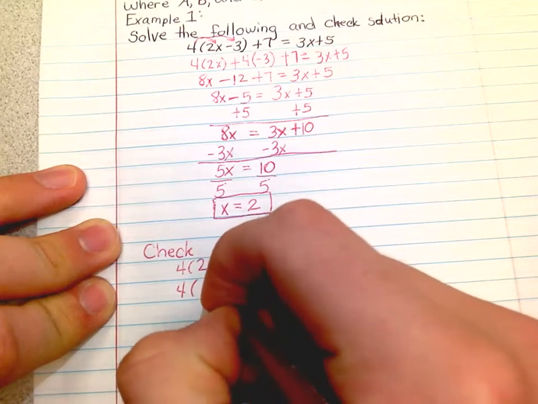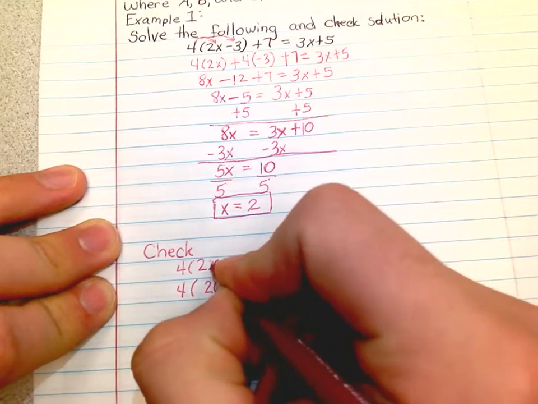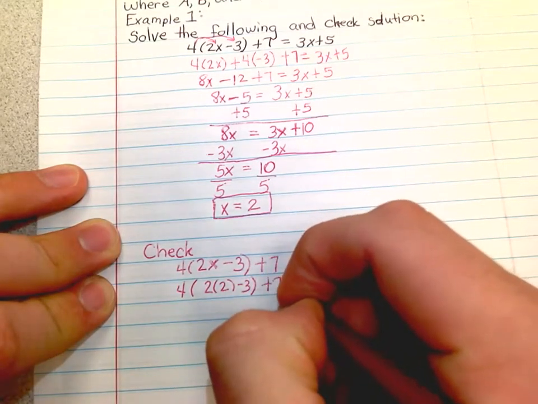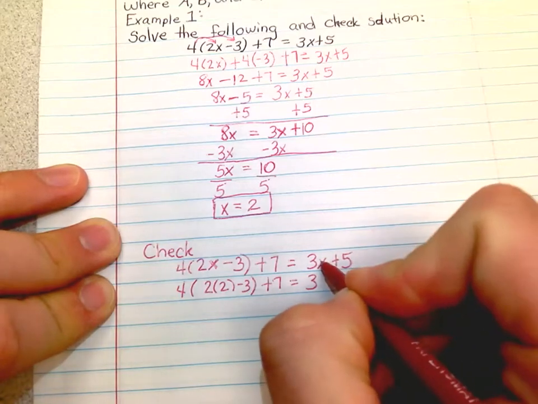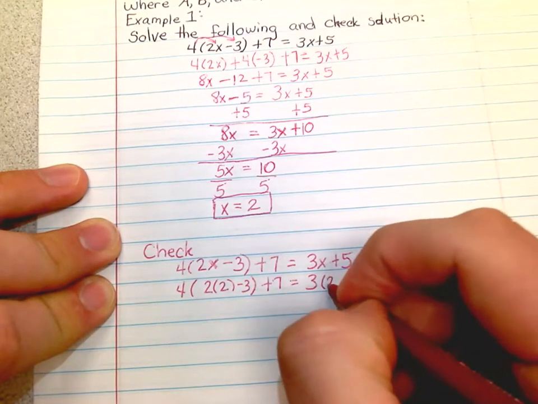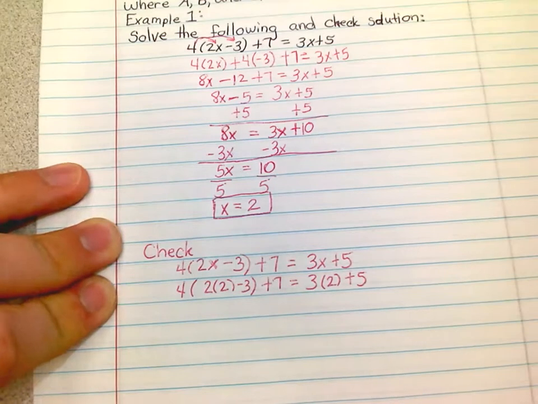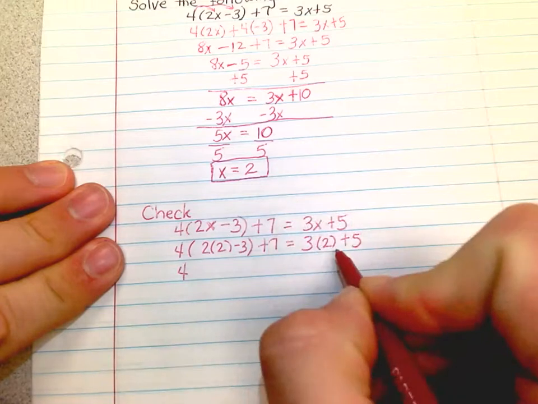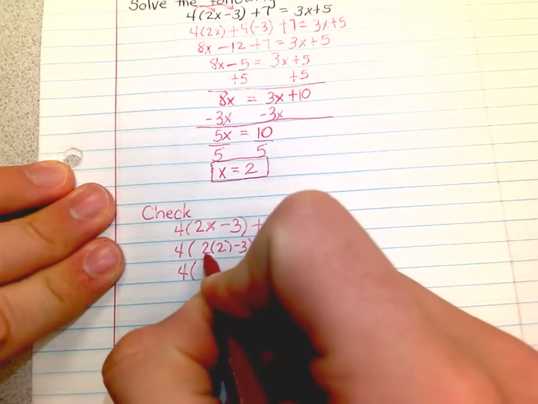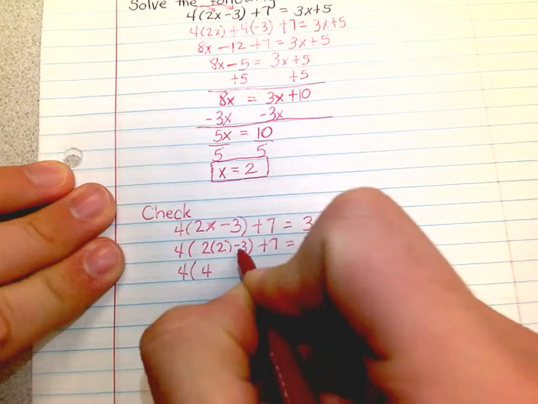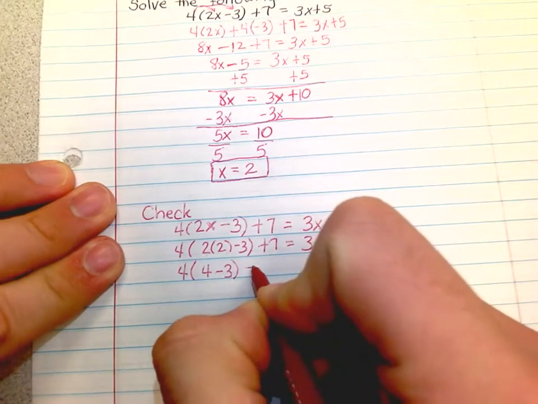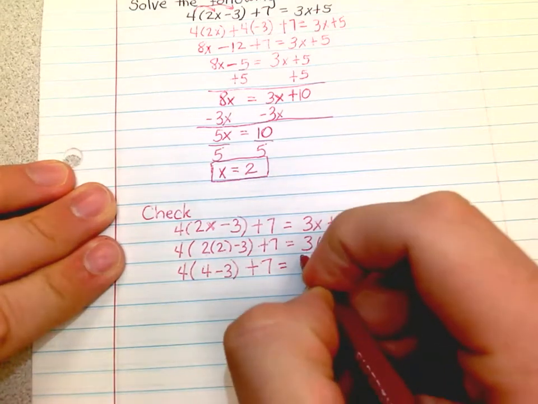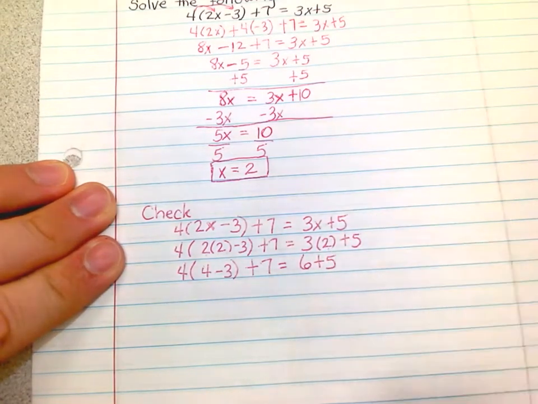So 4 times the quantity 2 times 2, let's replace x with a 2, minus 3, close that parentheses, add 7, equals 3. There's an x, so let's replace it with 2, plus 5. Okay, now let's just go through and simplify where those 2's were. So 4 times the quantity, 2 times 2 is 4, minus 3, close that parentheses, add 7, equals 3 times 2 is 6, plus 5.